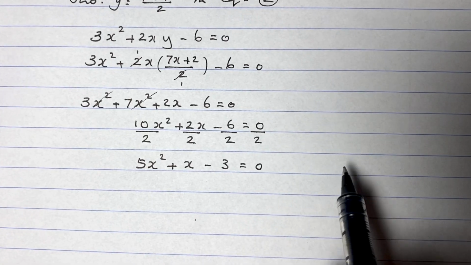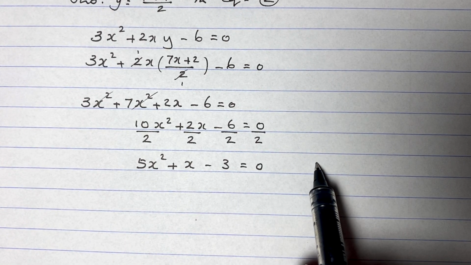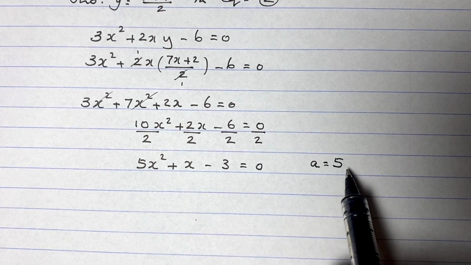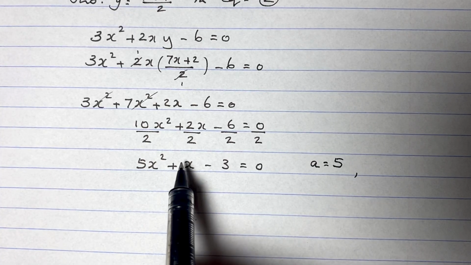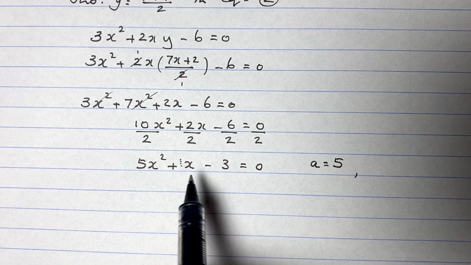For those who are not familiar with the quadratic formula, a is the number which is the coefficient of x squared. So a is 5. b is the number multiplied by x, or the coefficient of x, which is an invisible 1.